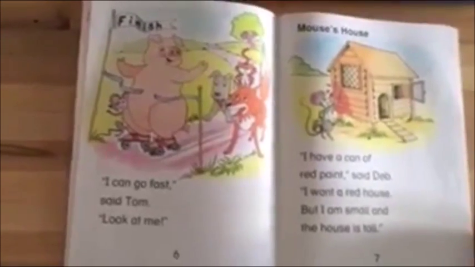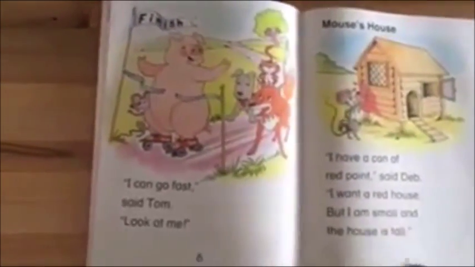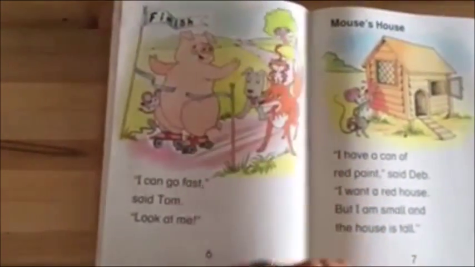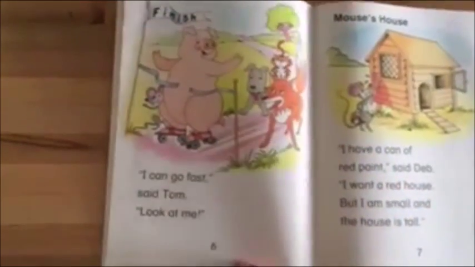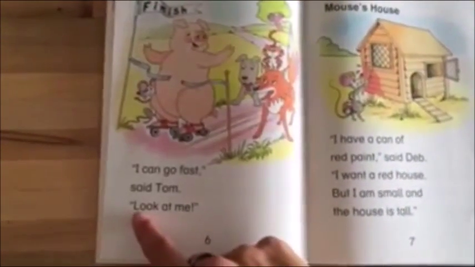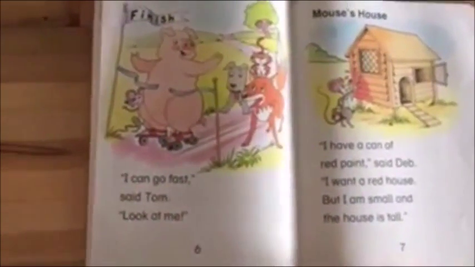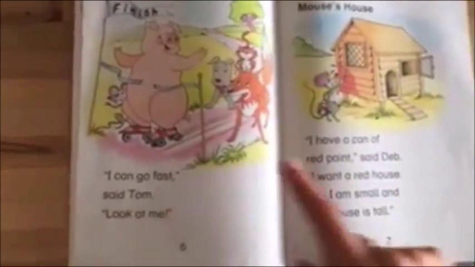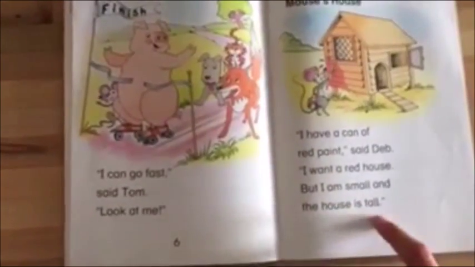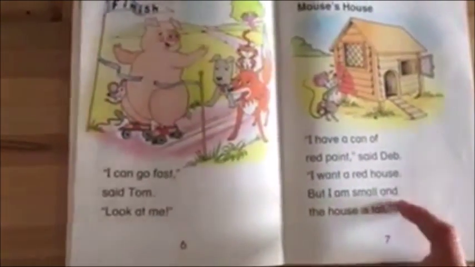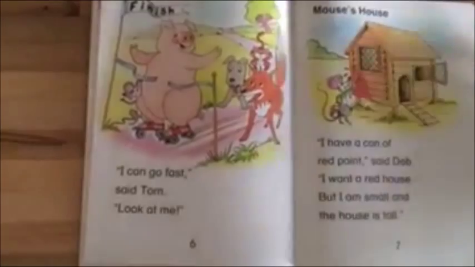The second complex text movement pattern is attending to the top of the page before attending to the bottom and reading downward. So some students will start here. "Look at me," said Tom. "I can go fast." Sometimes it makes sense, like that did, but if you go over here, "The house is tall, but I am small and..." That doesn't make much sense.